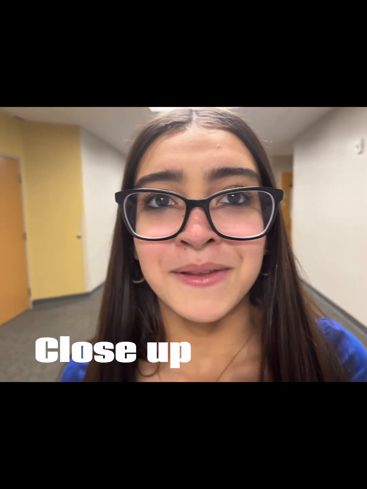The close-up shot is a shot where the audience can see an object very closely so as to see its details. It draws the audience to the characters and shows that the character's facial expression is important.